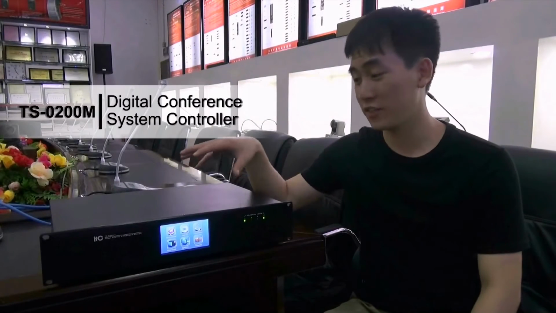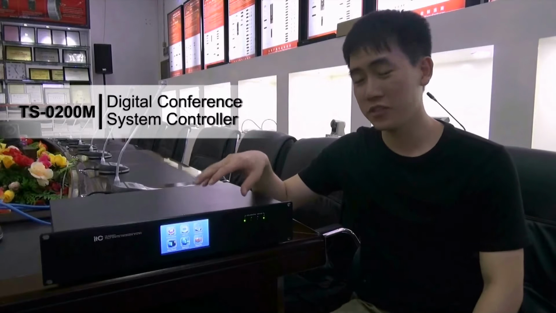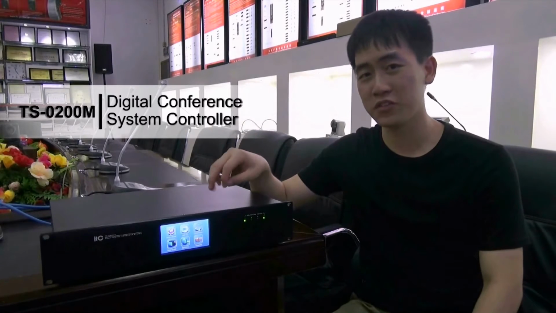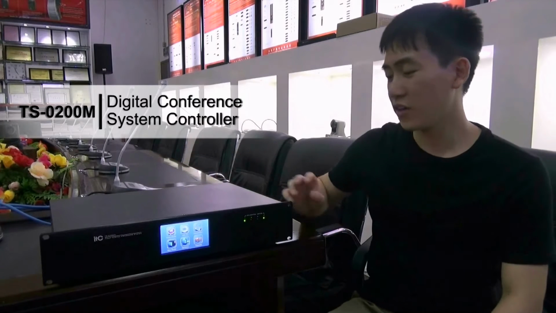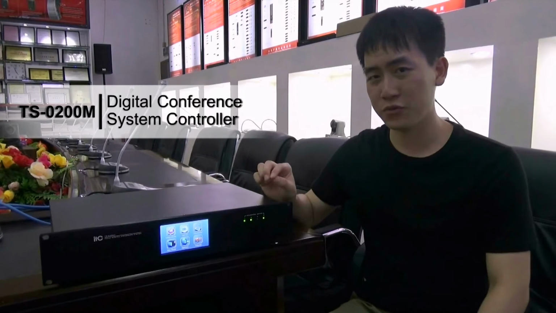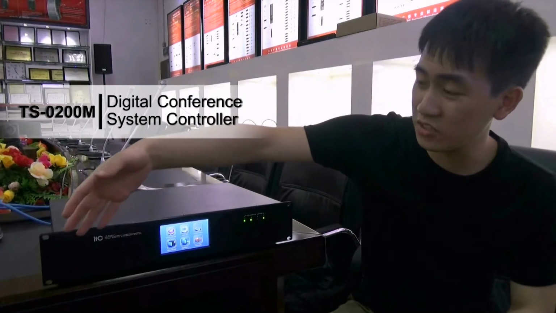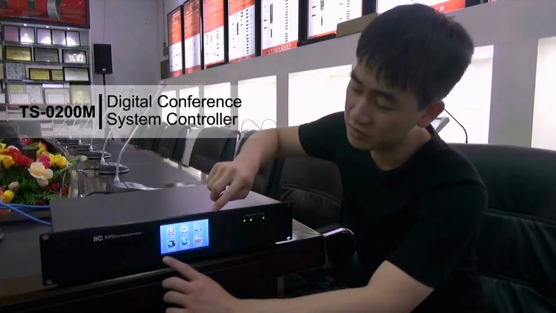First, let's have a look at the system controller. It is using TCP/IP protocol and embedded with 64 simultaneous interpretation channels. Also, it is fully integrated with fire alarm module and video tracking module. On the front side, you see this very clean design. All the control goes to this touch screen.